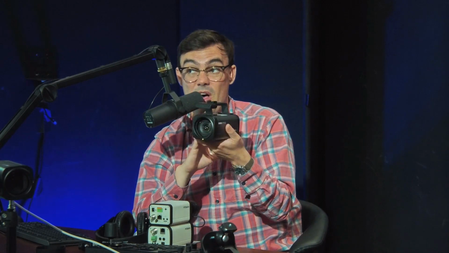We do have NDI versions of these as well. But what the Studio Pro has done, I'd say it's designed for a wider market: USB plug and play, HDMI for your video switchers, and only available in a 12x lens.